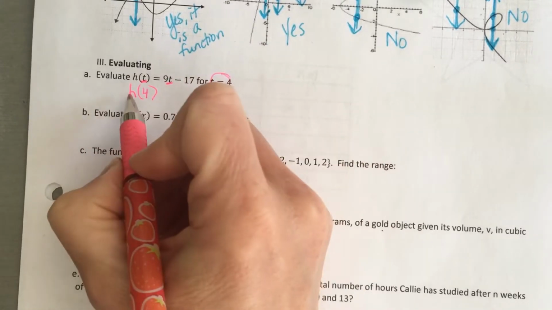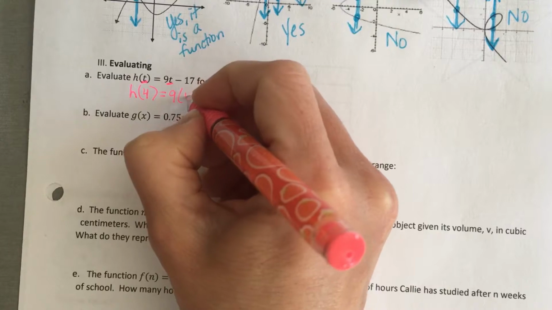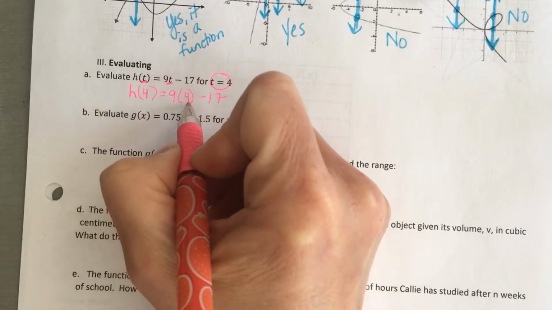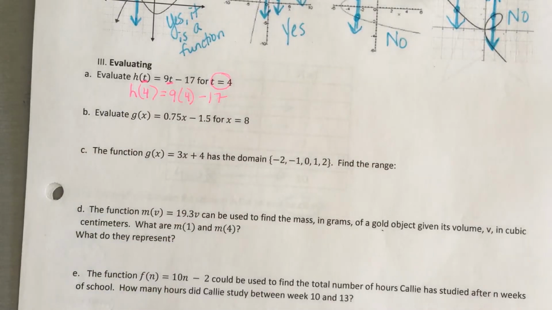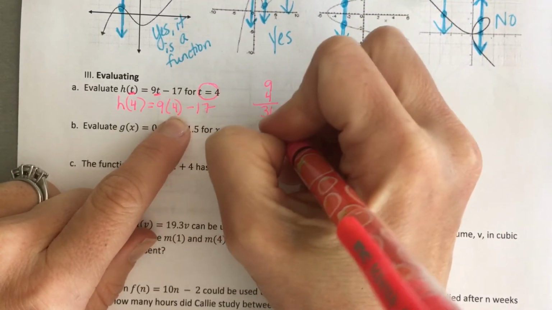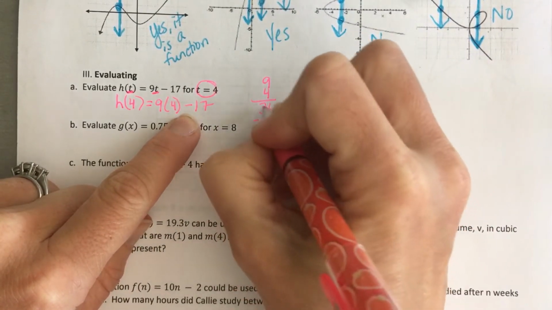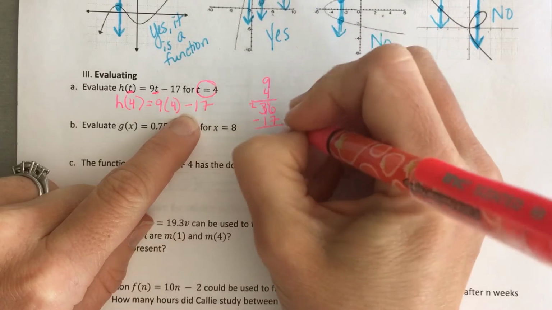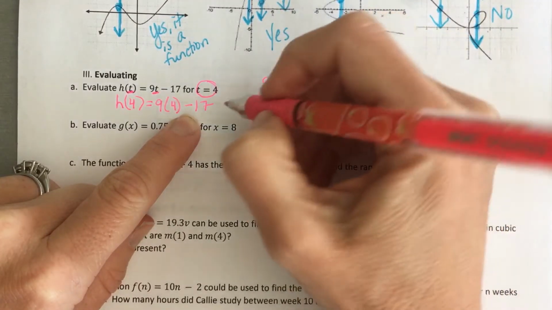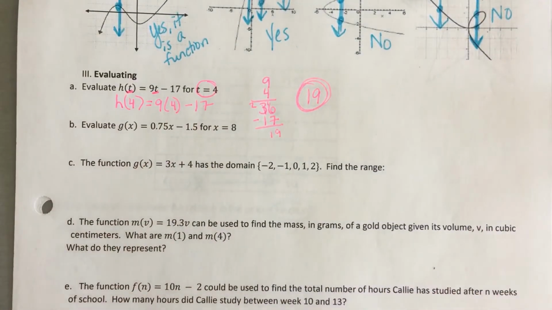So the way you say this is h of 4 equals 9 times 4 minus 17. So wherever I see a t, I'm going to put 4 in parentheses. So 9 times 4 is 36, and then you subtract 17, which gives you 19 as your answer.